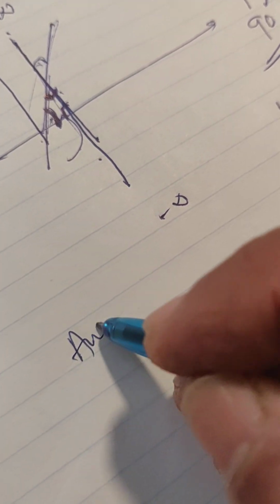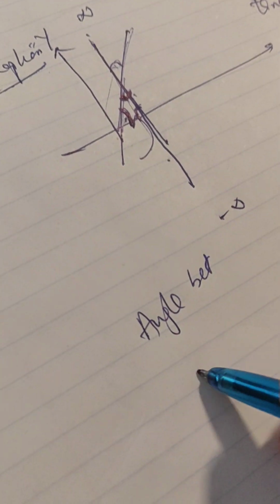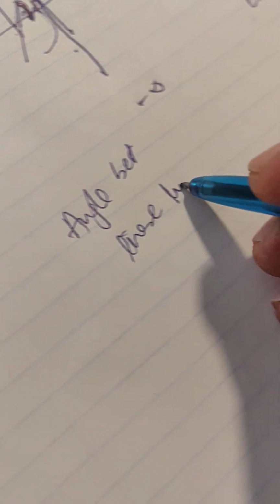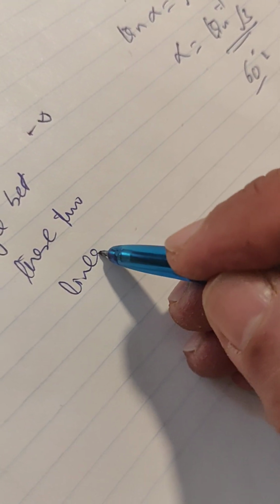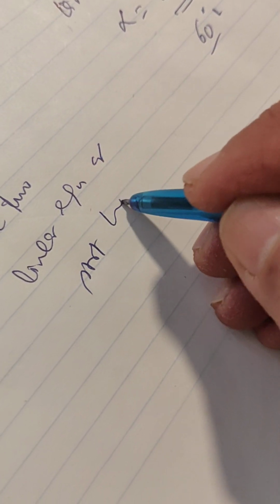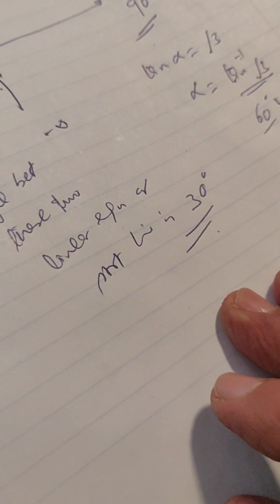So the answer is, the angle between these two linear equations or straight lines is 30 degree. This is the answer.